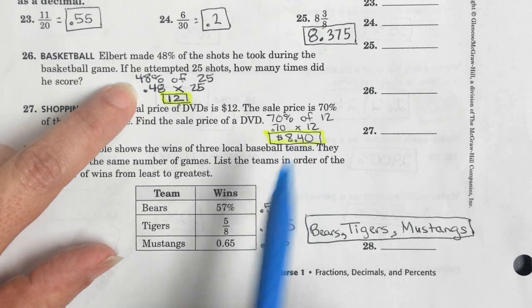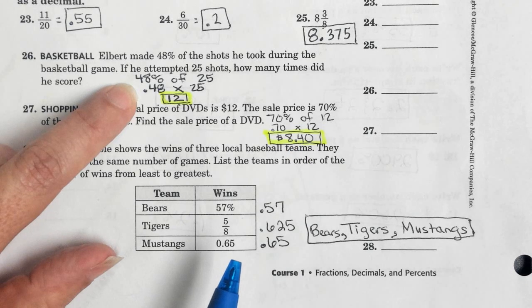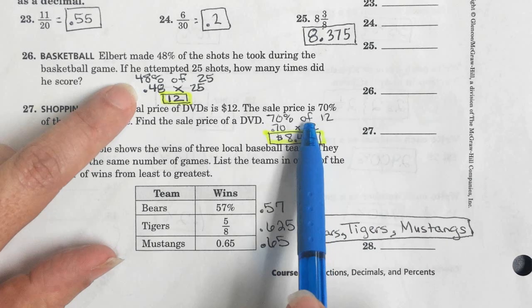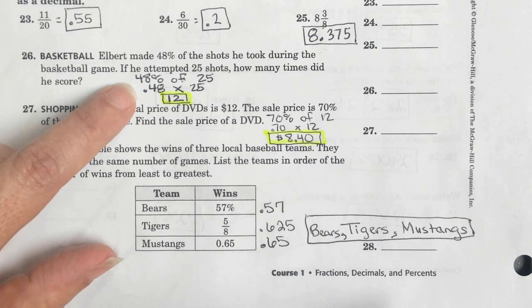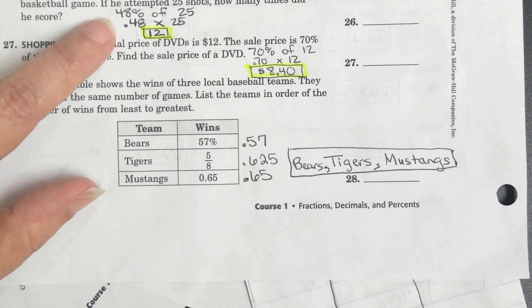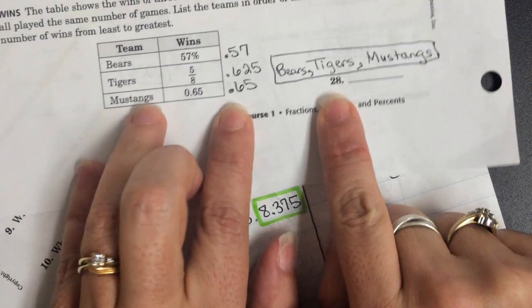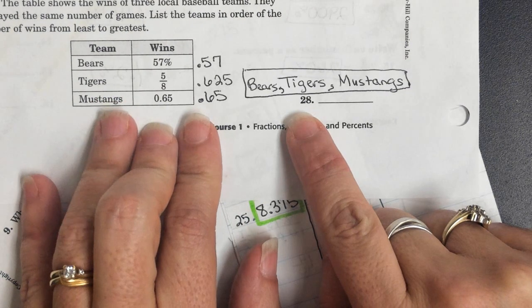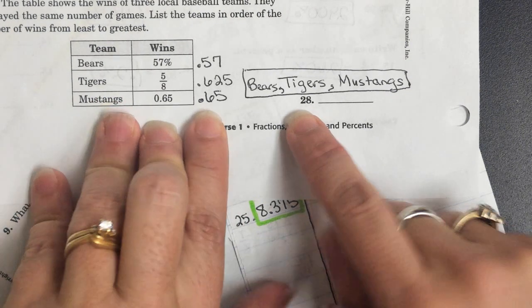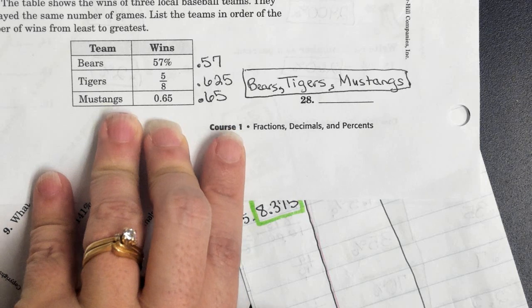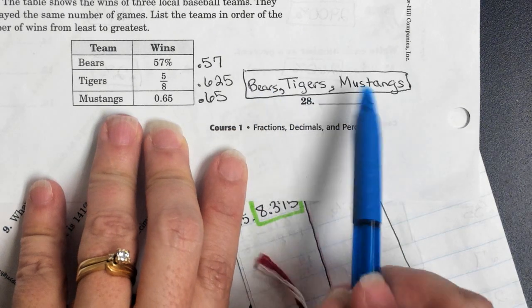I'm correcting somebody because we divided 12. Don't divide. Of means multiply. Of means multiply. The last part, I took it personally and made them into decimals, and then I put them in that order. You could have done percentages because it wasn't a big deal. In the end, it was bears, tigers, mustangs.